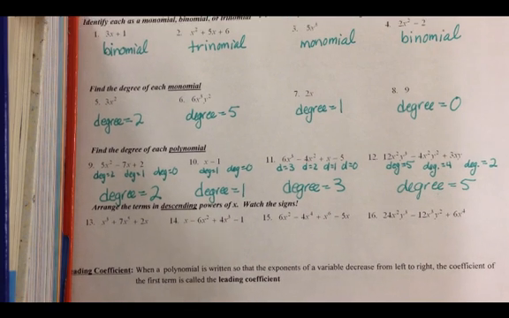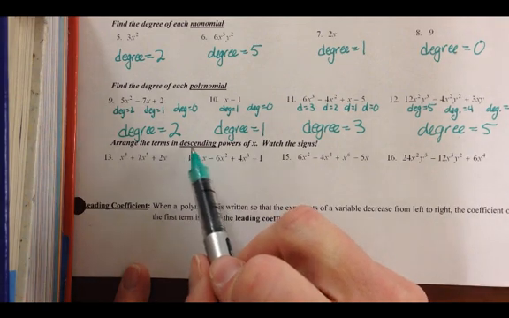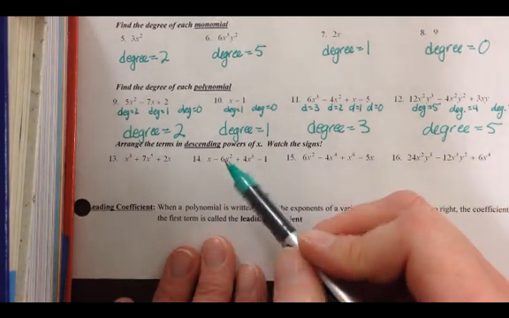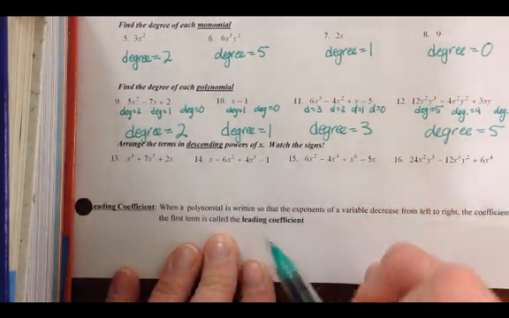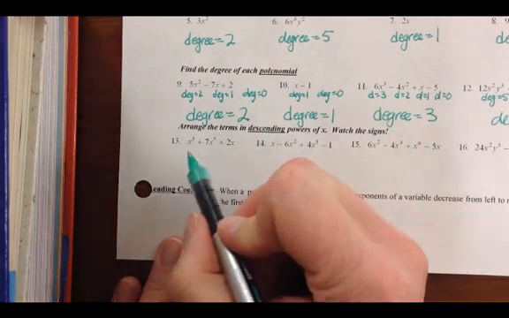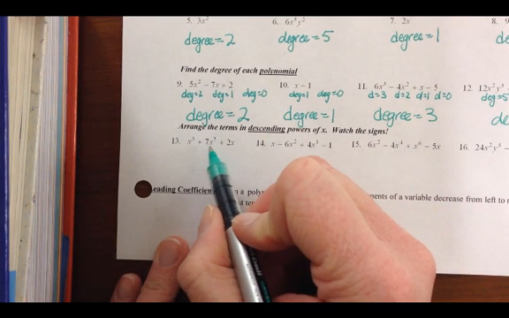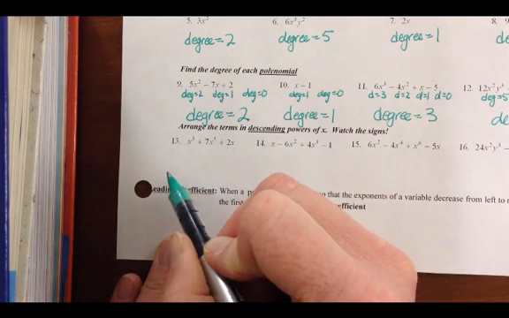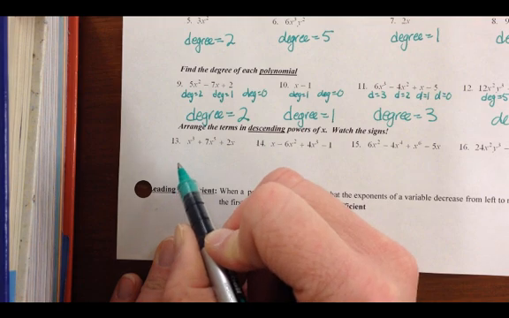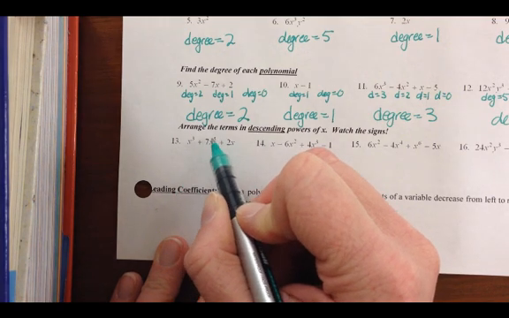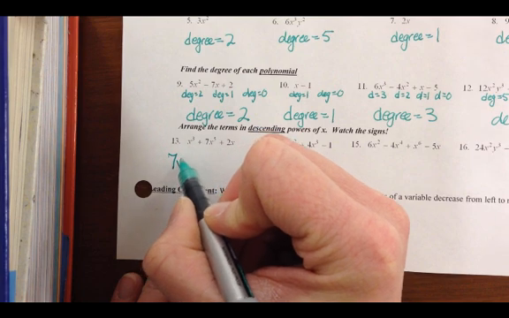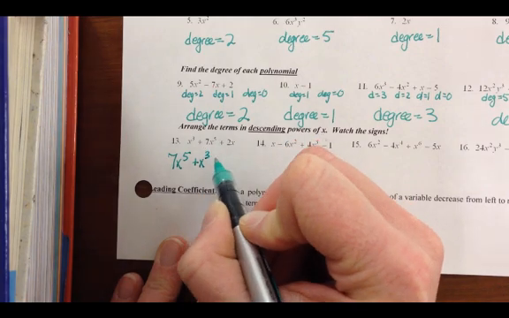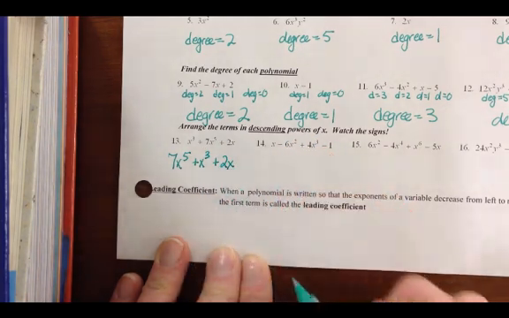Now the next piece that we need to talk about is arrange the terms in descending powers of x. This is a skill that you're going to need for quite a long time. So it really comes down to watching your signs and reorganizing an addition. If we look at number 13, we have an x to the third, an x to the fifth, and an x. We need to put it in descending powers of x. So the biggest power on x first. So we're looking at exponents here. That 7x to the fifth is positive, so we'll put 7x to the fifth. x to the third is positive, so plus x to the third. And 2x is also positive, so we'll add 2x.